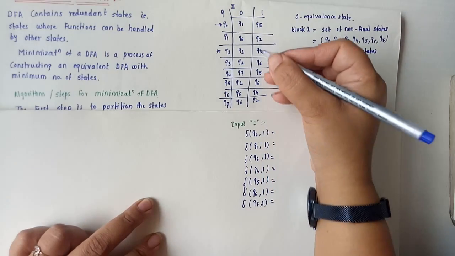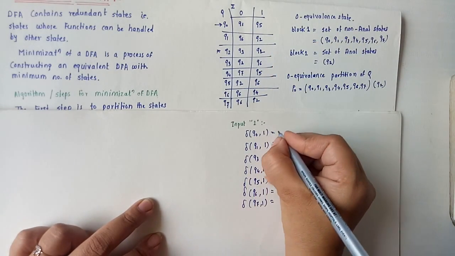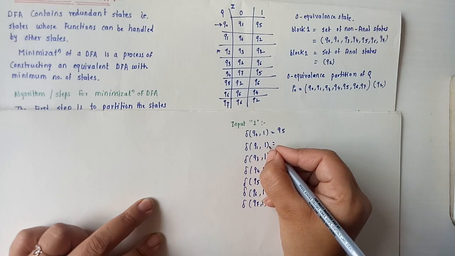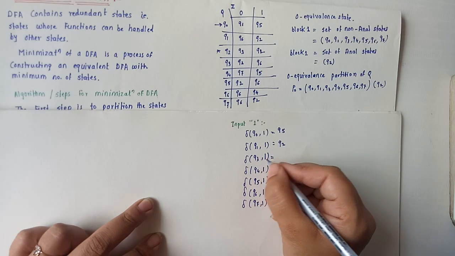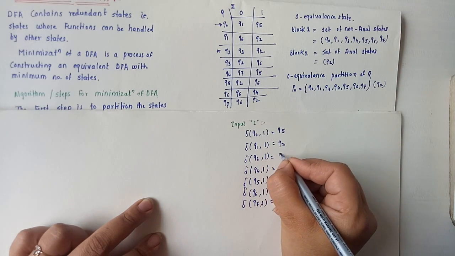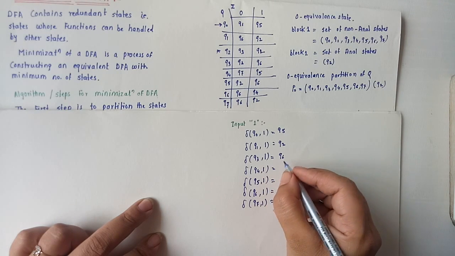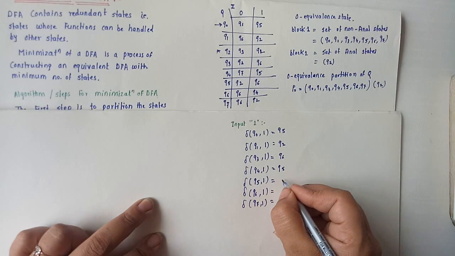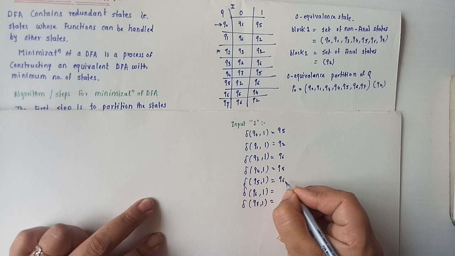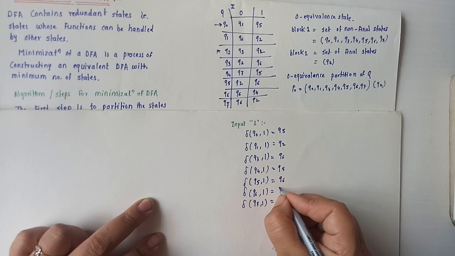Now from the transition table we check: q0 on 1 is q5, q1 on 1 is q2, next q3 on 1 is q6, next q4 on 1 is q5, q5 on 1 is q6, q6 on 1 is q4.